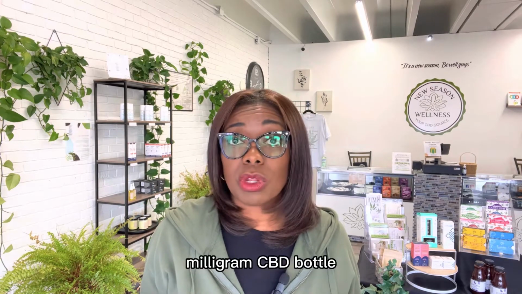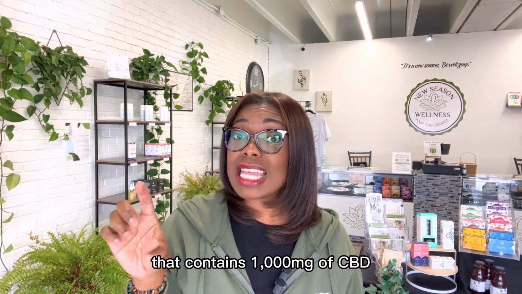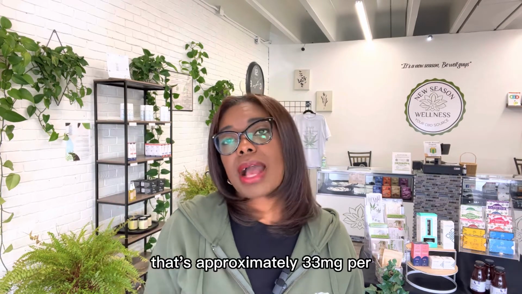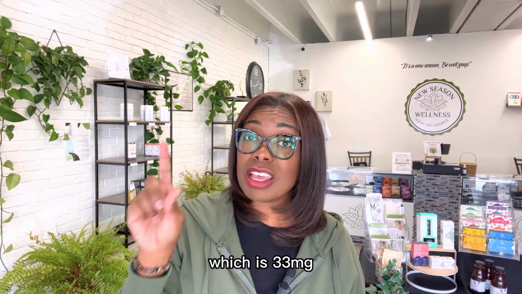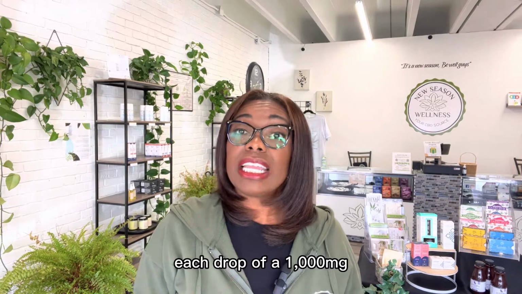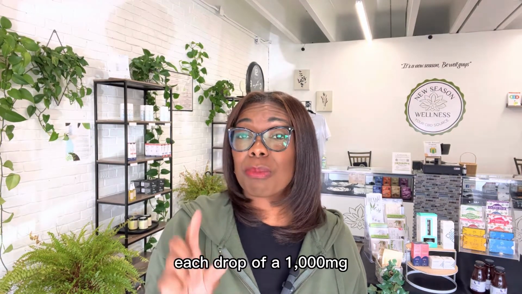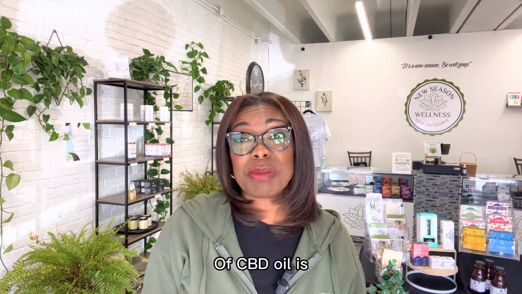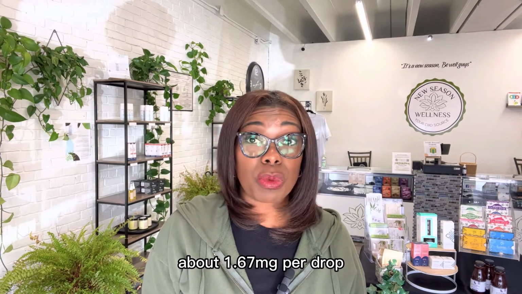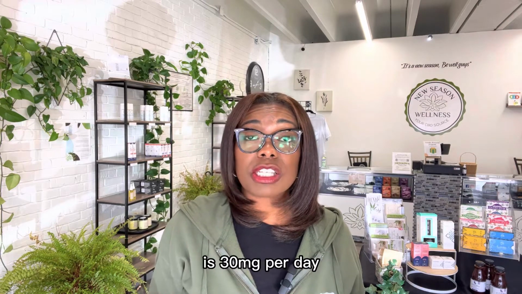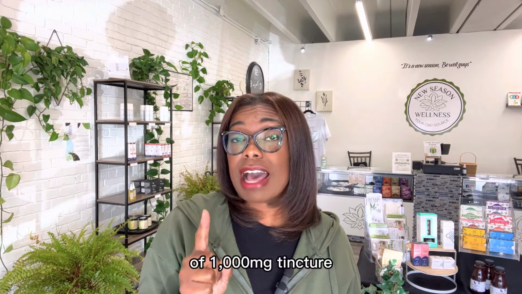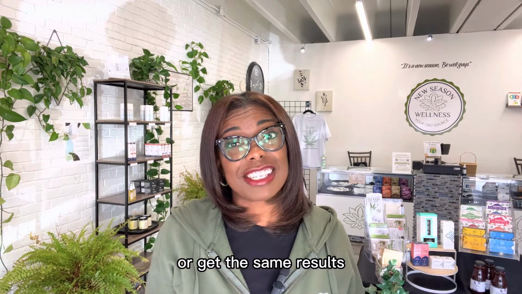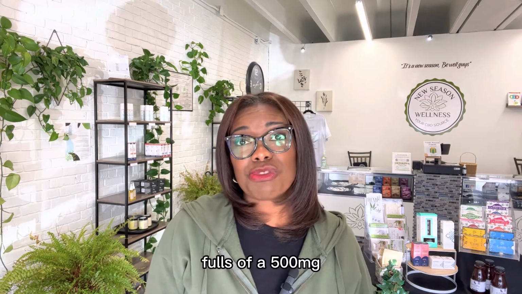Let's look at the 1,000 milligram CBD bottle, for instance. You have a 30 milliliter bottle that contains 1,000 milligrams of CBD. That's approximately 33 milligrams per dropper or pipette, which is 33 milligrams in 1 milliliter of that bottle. Each drop of a 1,000 milligram, 30 milliliter bottle of CBD oil is going to be about 1.67 milligrams per drop. So if your ideal serving is 30 milligrams per day, you're going to need 1 milliliter, or 1 pipette full, of the 1,000 milligram tincture. Or get the same results with 2 pipette fulls of a 500 milligram tincture.